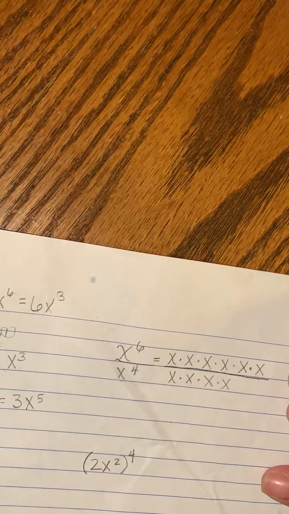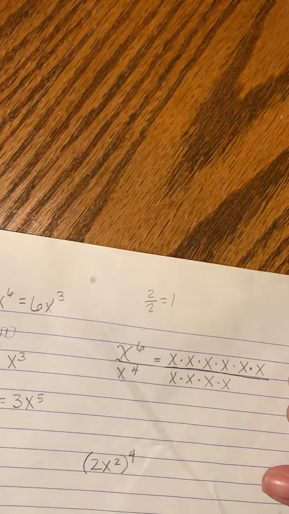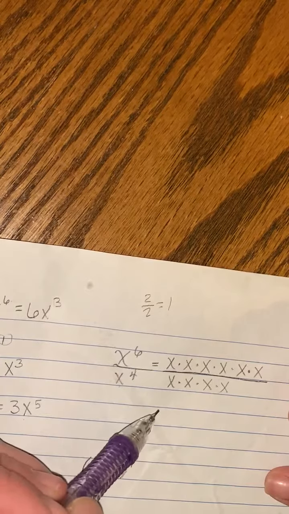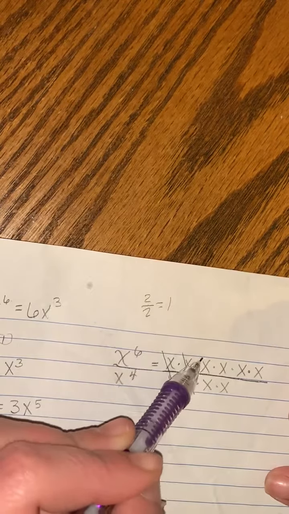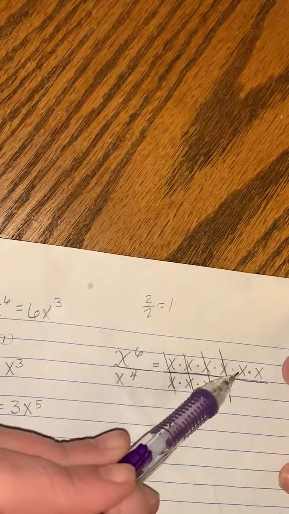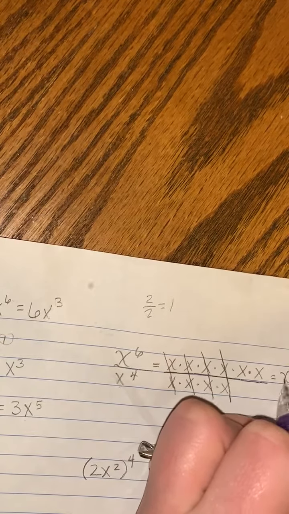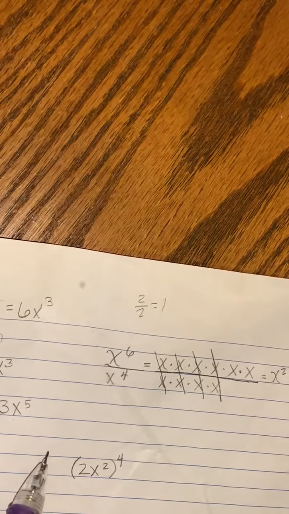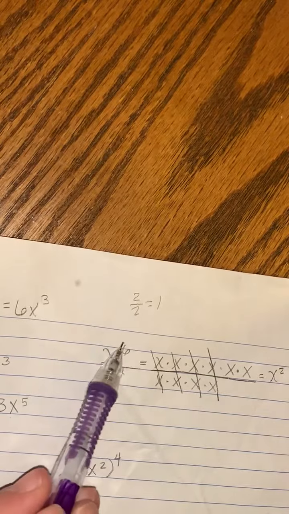Okay. If you remember that when we are dividing anything over itself, like 2 over 2, for example, reduces to 1, or you can think of it as they cancel each other out. Well, if we start canceling the x's, this x cancels with that one, those two cancel, and those two cancel, and then we are left with x times x. Well, we know x times x equals x squared. So when you divide with exponents, you're actually subtracting the exponents.